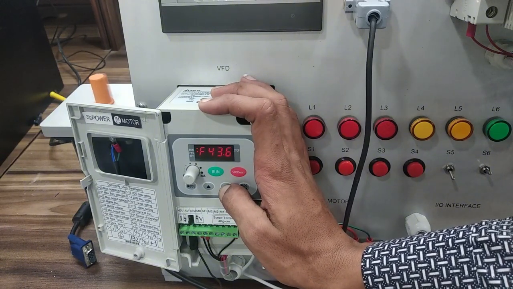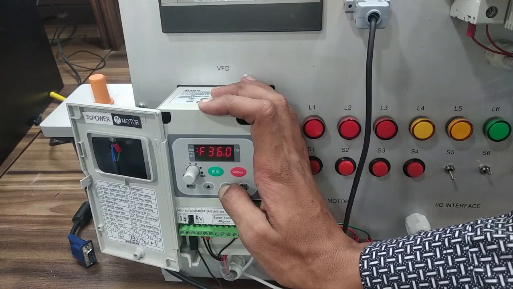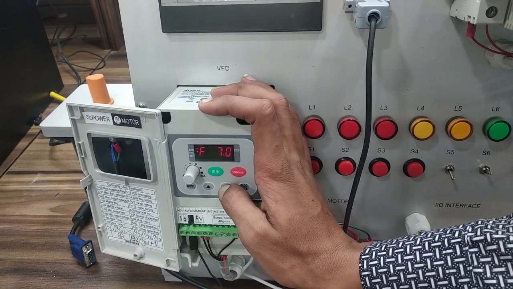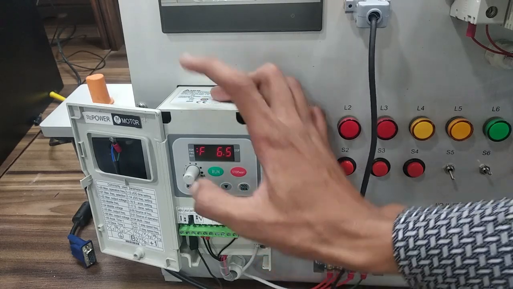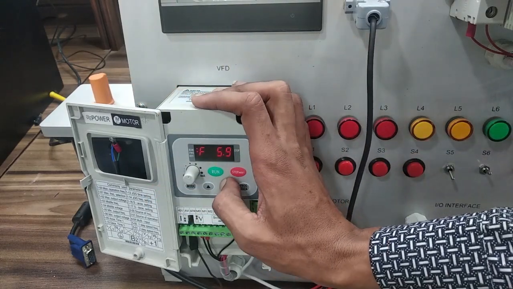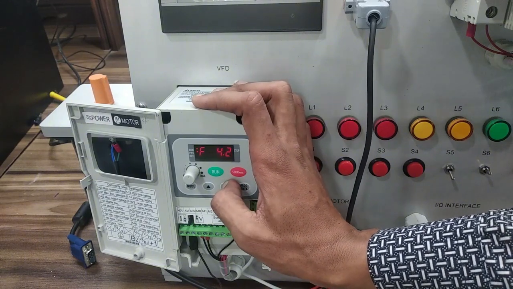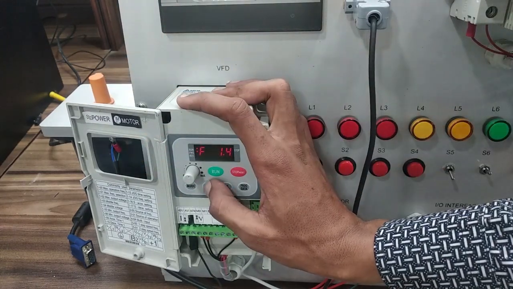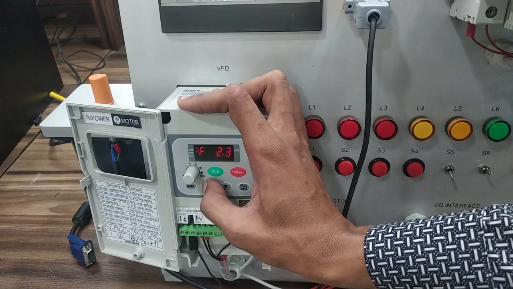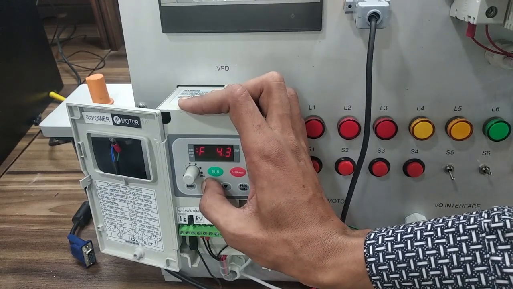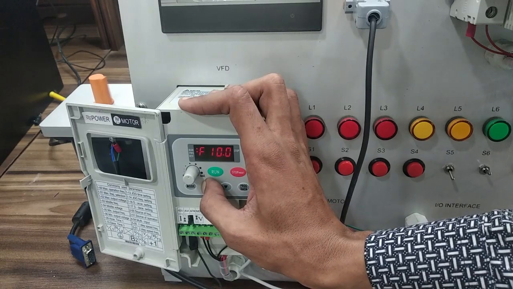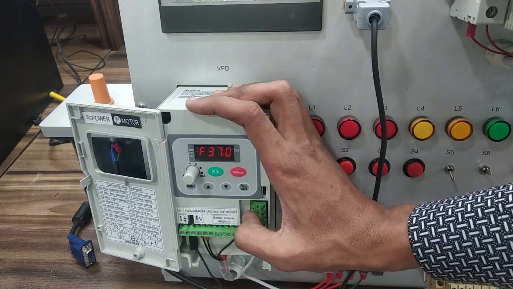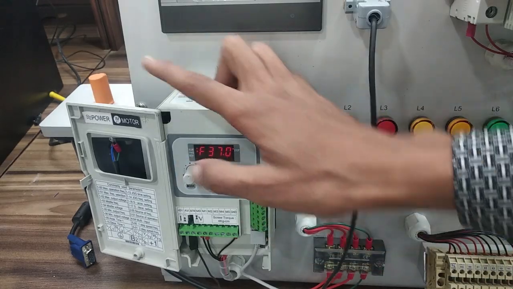As you can notice, the motor speed is constantly decreasing. We can decrease to 0 because the factory setting is 0 to 50 Hertz. And now you can see it's very slow. We can increase it again, and we can stop it by pressing the stop button here. We can stop the motor as well.